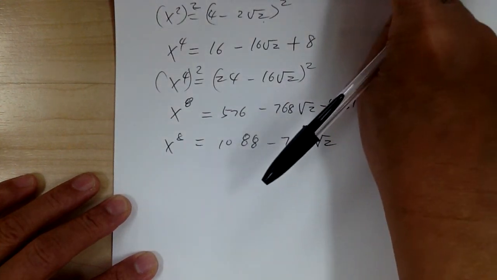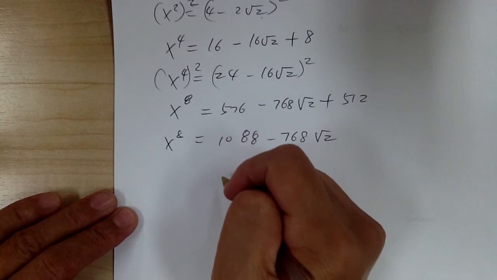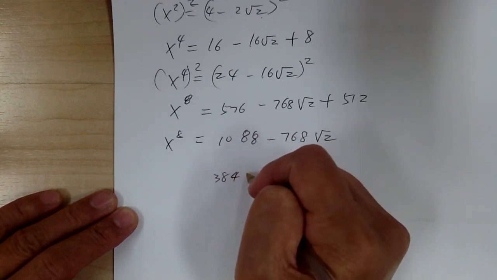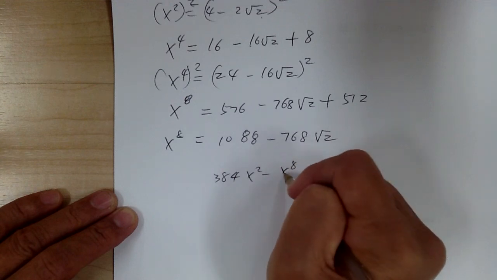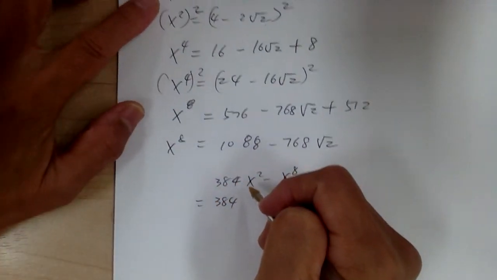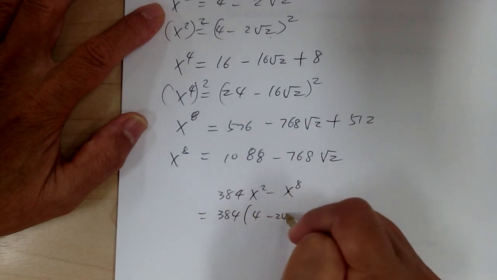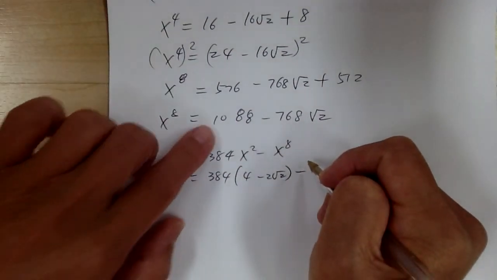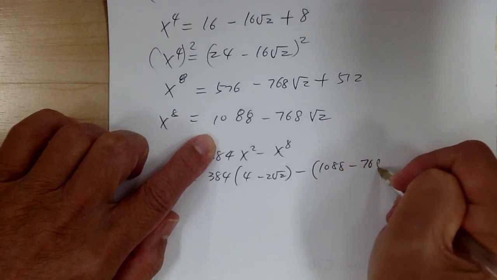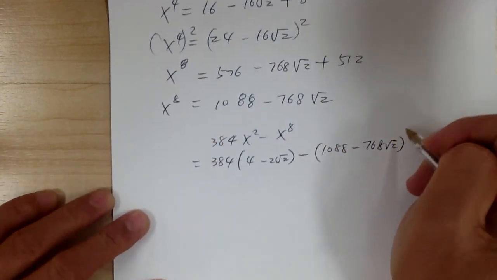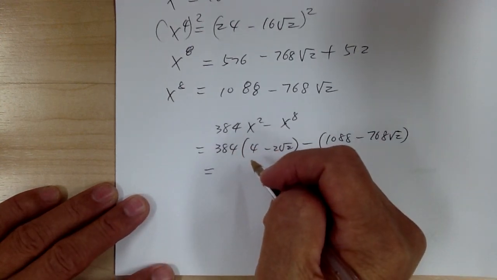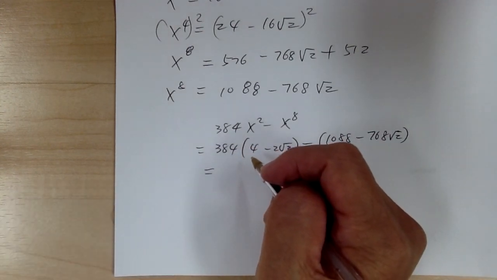Okay, so now we can go and substitute into here. Okay, so 384 x squared minus x to the 8 will equal to 384 times x squared, which is 4 minus 2 square root of 2, minus this over here, which will be 1088 minus 768 square root of 2. So this will equal to, go and work it out.